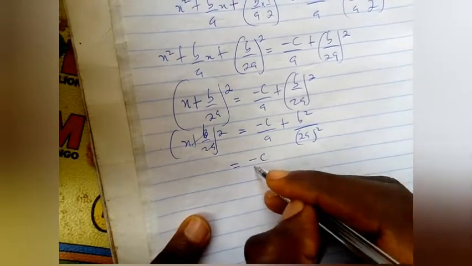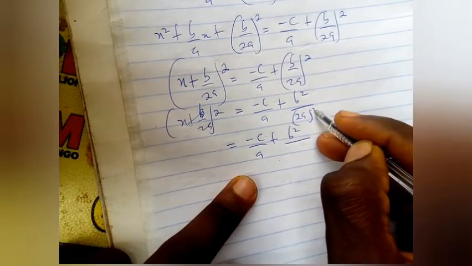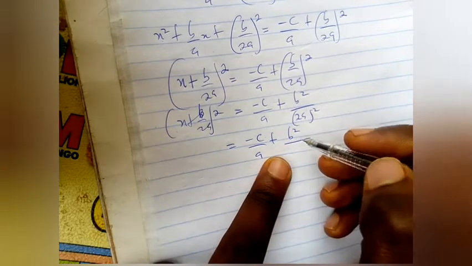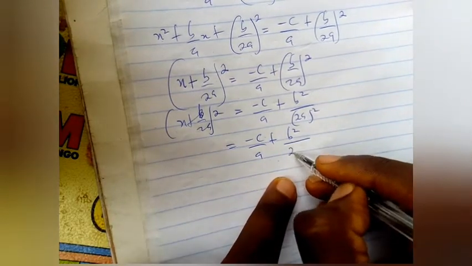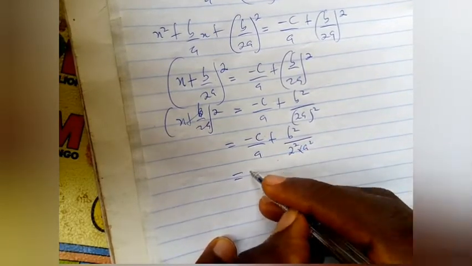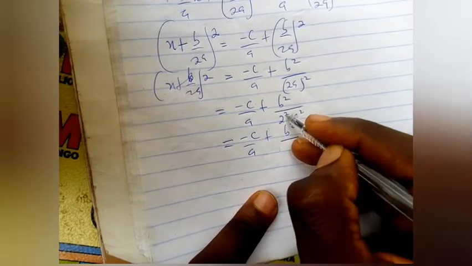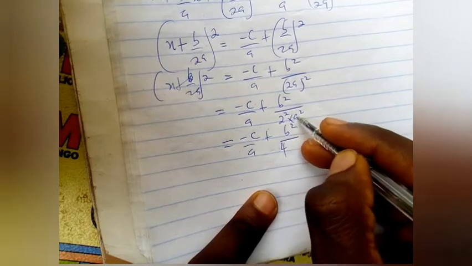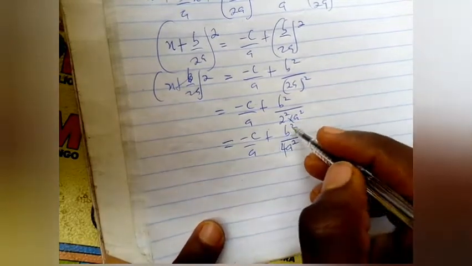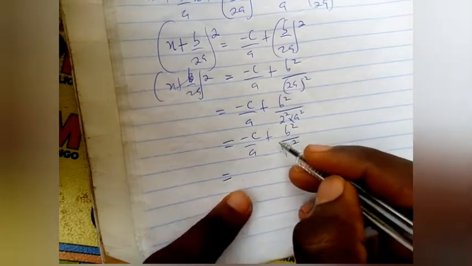So we have equals minus c over a plus b squared over this square here. A denominator affects everything inside this bracket, that is the product power law. So we have 2 squared multiplied by a squared, so we have minus c over a plus b squared over 2 squared, which gives you 4 times a squared. A squared is a squared. So we now have b squared over 4a squared.